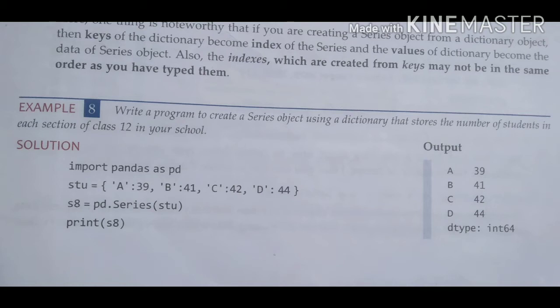Now the next example, in this example we want a series by using a dictionary. If you remember, last year we studied dictionary, which contains keys and their elements. So first here stu is the name of the variable for the dictionary. In curly brackets A is the key and its value is 39, B 41, C 42 and D 44. So again if you want to create a series we'll use pd.Series and then stu. See the output: A, B, C, D with data type int64.